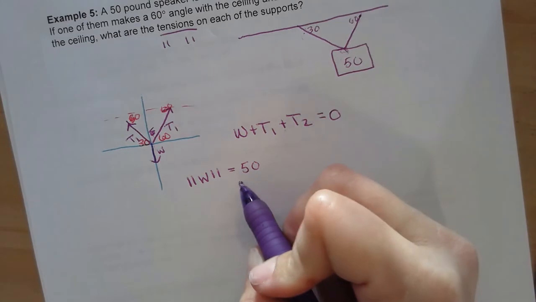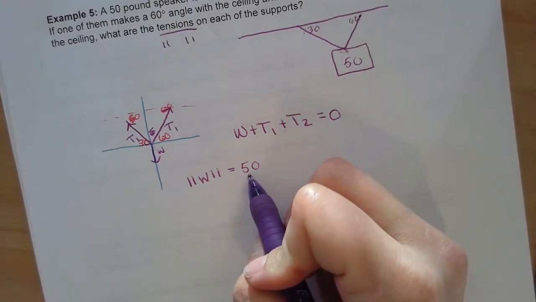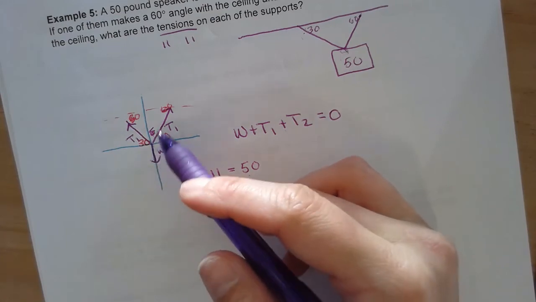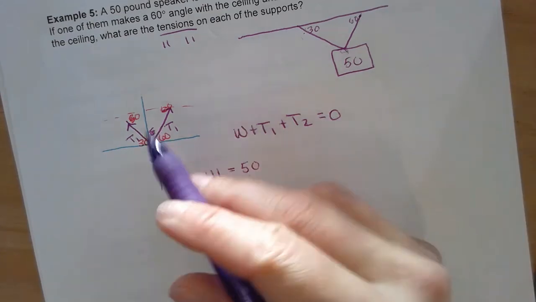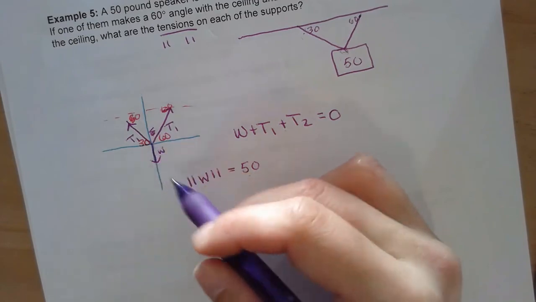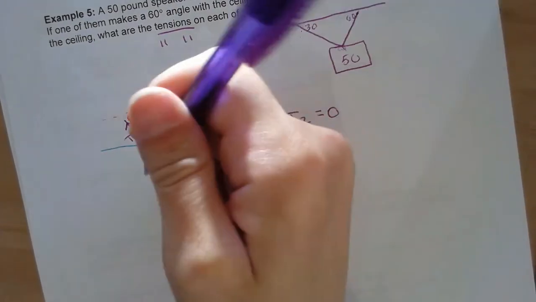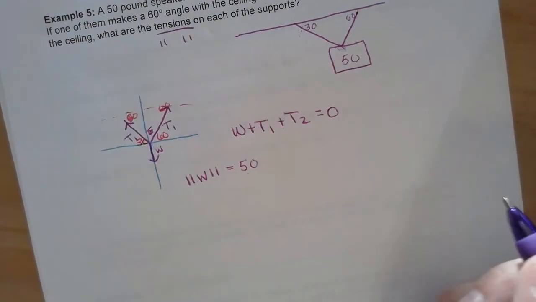If we have the magnitude of 50 and this vector is on the y-axis, remember this is j, but it's going down in the other direction.